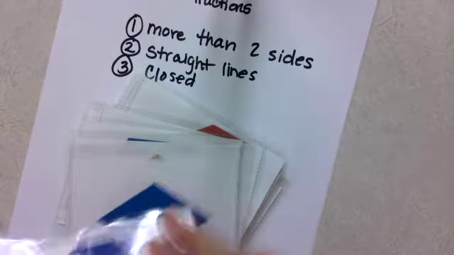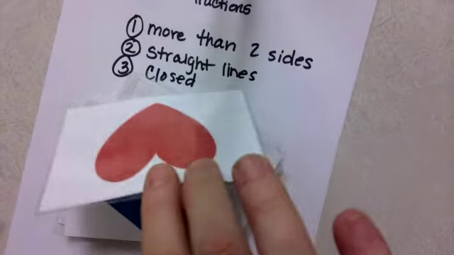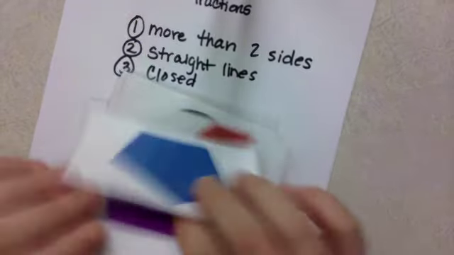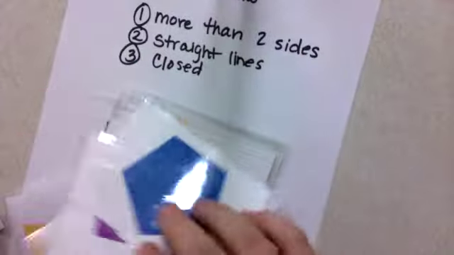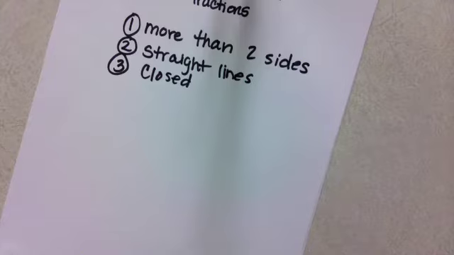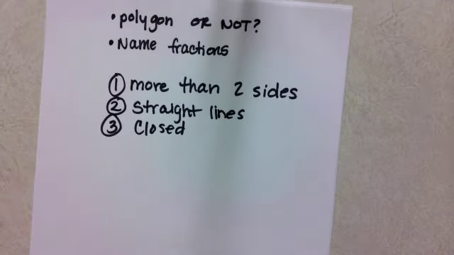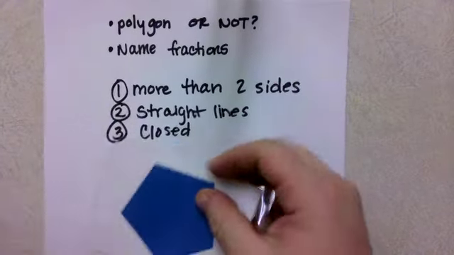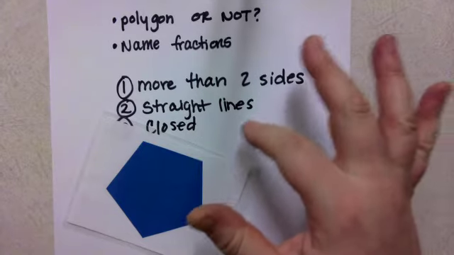I promise they're not all polygons. There are a few, like this one is not, it's curved. Most of them, though, are polygons. After today, you're going to actually start naming the polygons with kids, but at this point, it's just about that repetition, polygon or not, yes, and having them say the words.